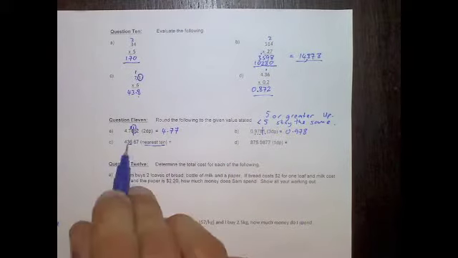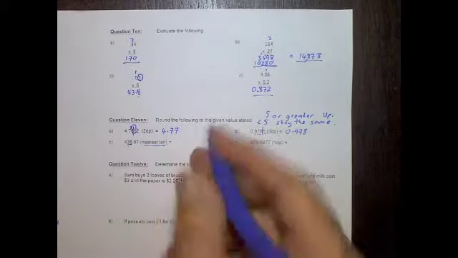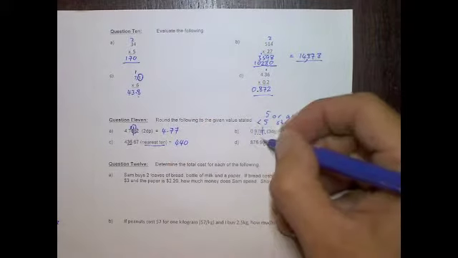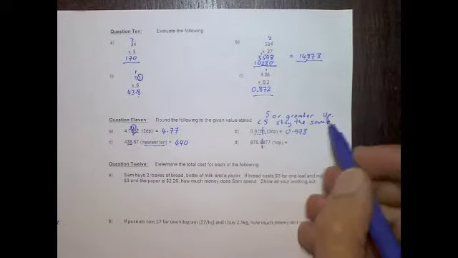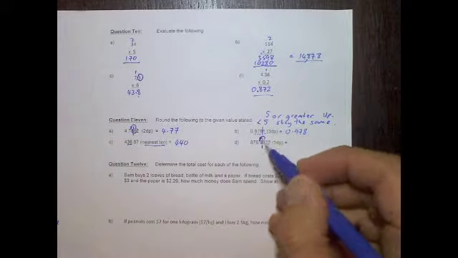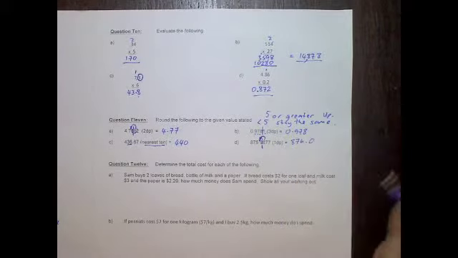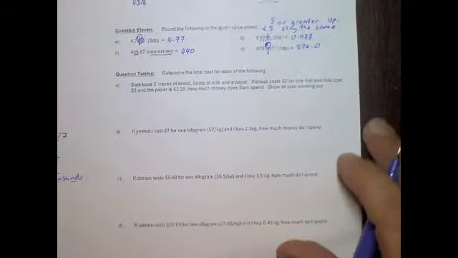And nearest 10, 436, so 36, is that closer to 40 or 30? That's closer to 40. So 1 decimal place there, that 8 rounds that 0 up, sorry that's a 9, rounds it up to get 876.4.0.